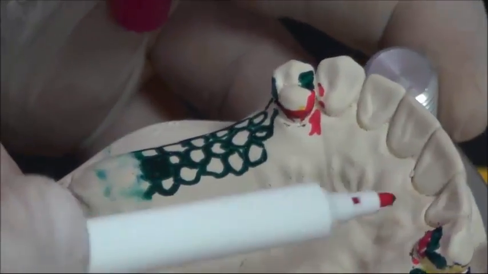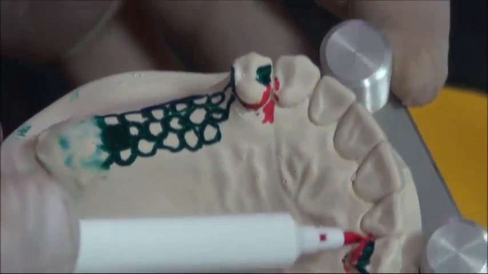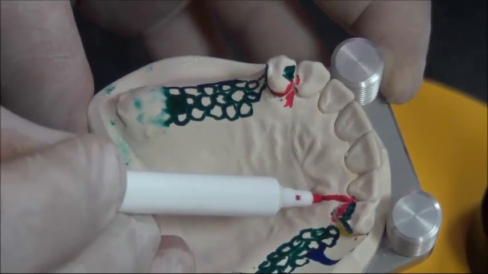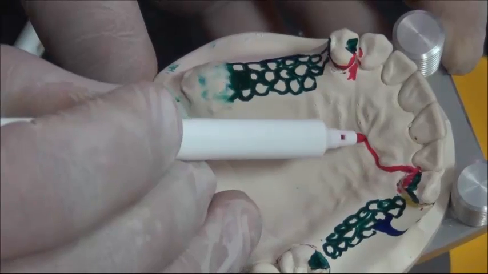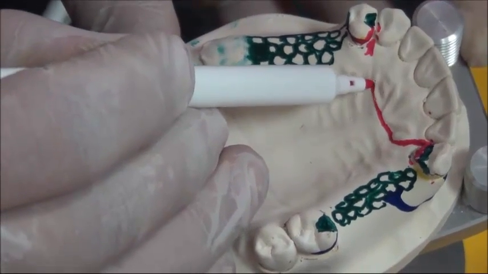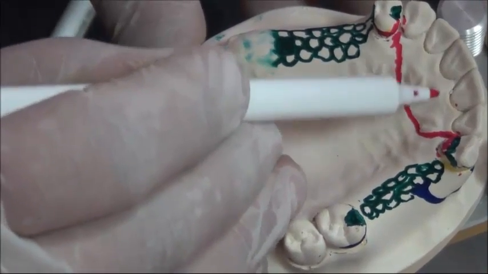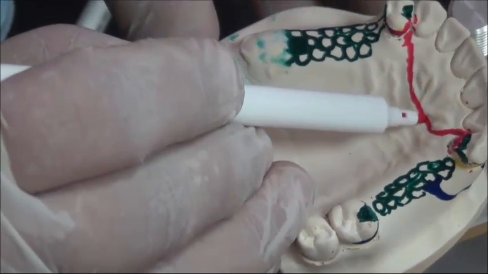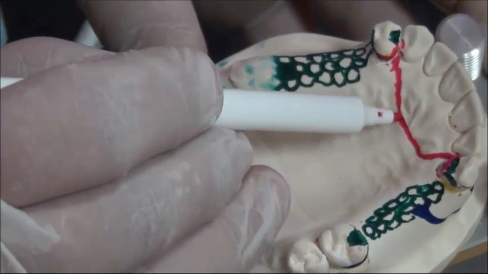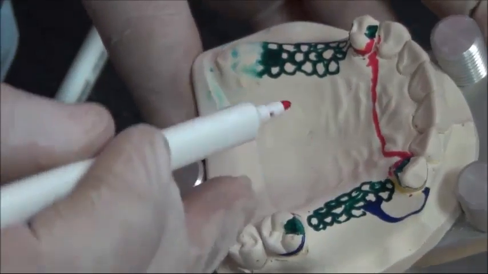And now we could draw the outline of our major connector. Major connectors run over the palate away from the marginal gingiva of the teeth and inside the grooves. The denture usually should end inside the rugae area. The rugae area is the rough area of your hard palate anteriorly. If I end the metal over it, it will be irritating for the patient. So I run in the valleys between the rugae.